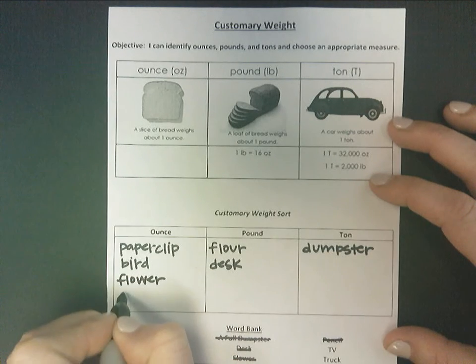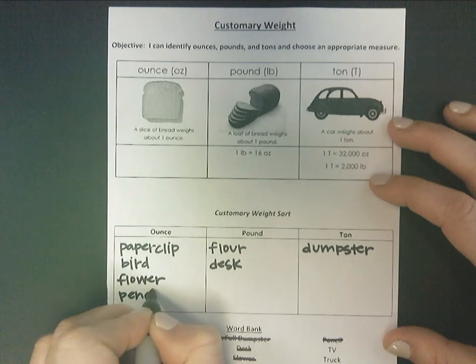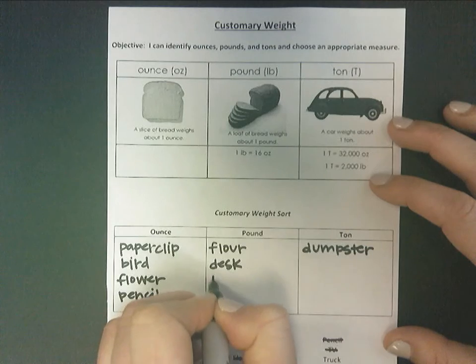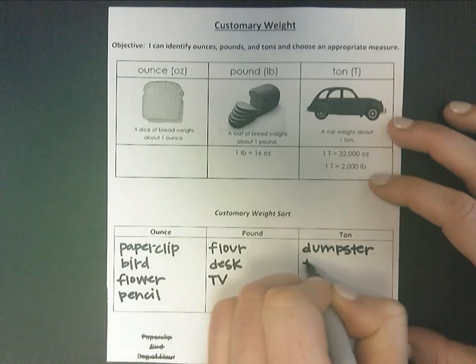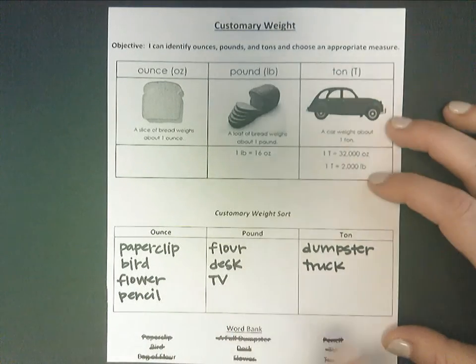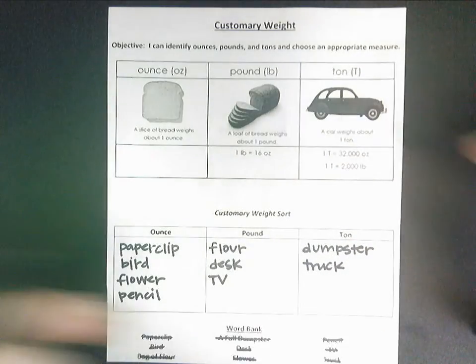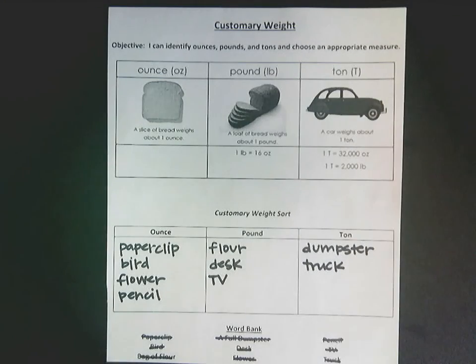A pencil would be ounces. A TV is pounds. And a truck would be ton. Not very many things are measured in tons. Just think very gigantic things are measured in tons.